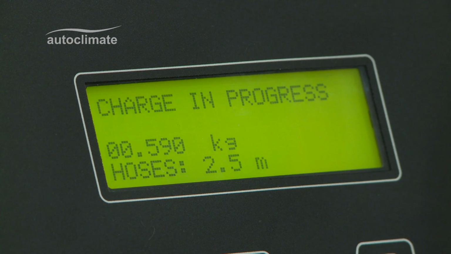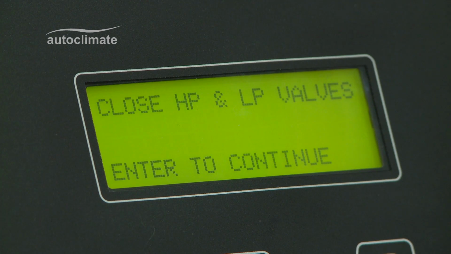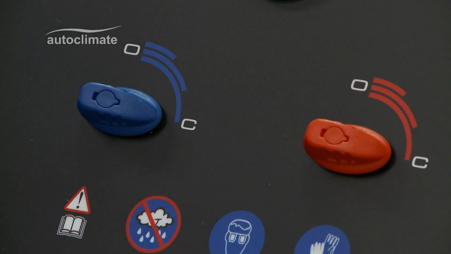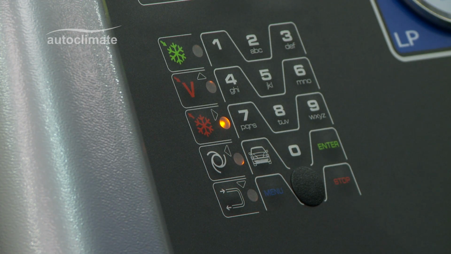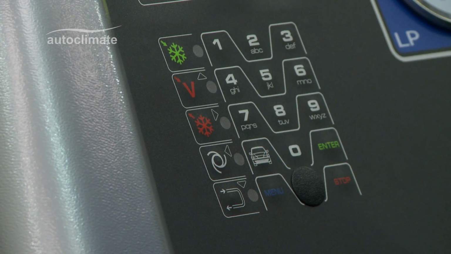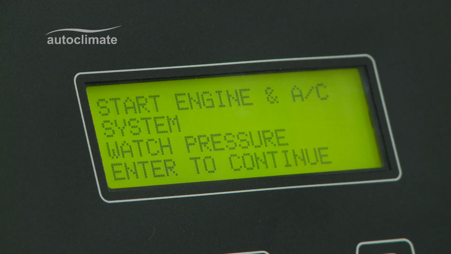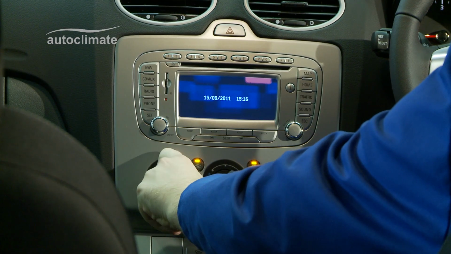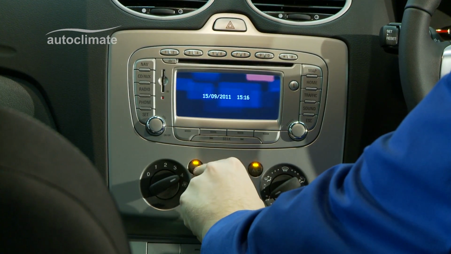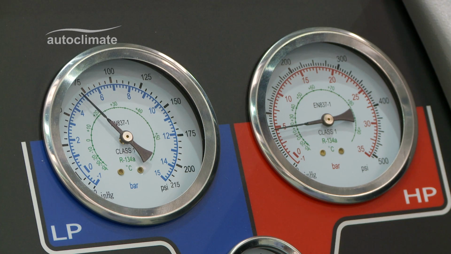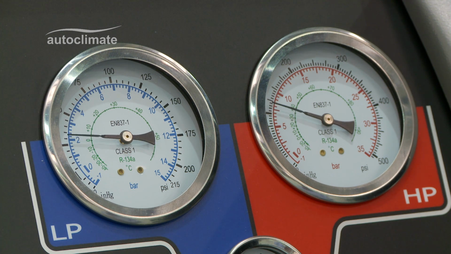When the correct amount of refrigerant has been charged, close the high and low pressure panel valves as prompted and press Enter to continue. A prompt for a performance test is displayed. Press 1 to activate the test. As prompted, start the vehicle's engine and switch on the air conditioning system. Turn to maximum cold, fan speed to maximum, and recirculation must be off. The low side pressure falls and the high side pressure increases.